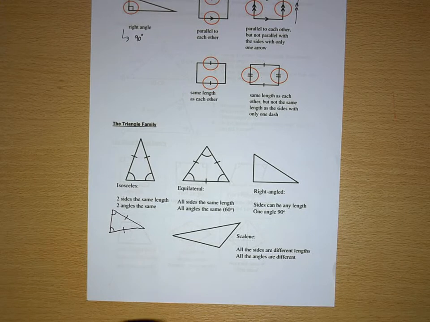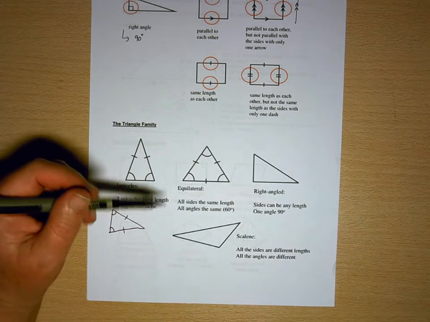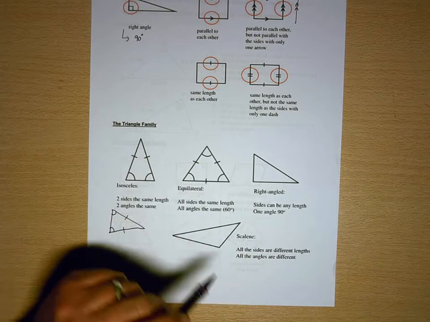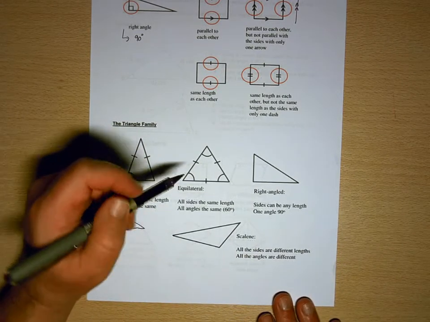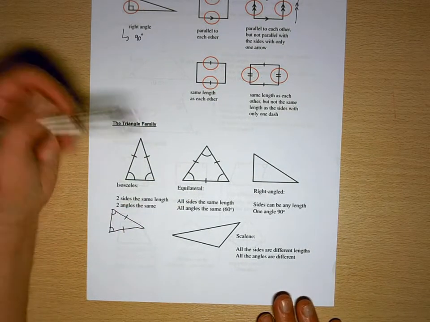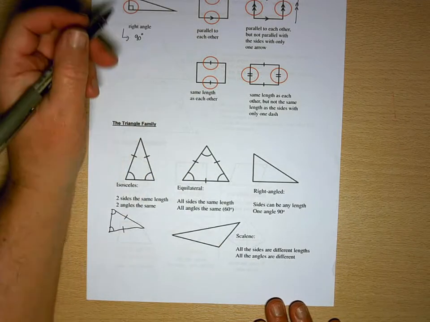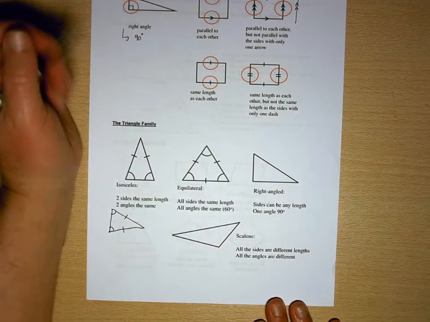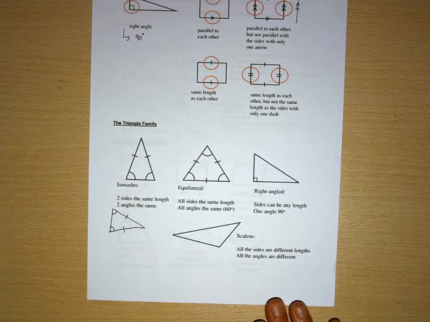An equilateral triangle is one where all sides are the same length and all the angles are the same. And because all the angles are the same and they need to add up to 180 degrees, 180 divided by 3 is 60. So all sides are the same length and all the angles are the same too, and they'll always be 60. A right angle triangle, sides can be any length. One angle is 90, and that's denoted by the box.